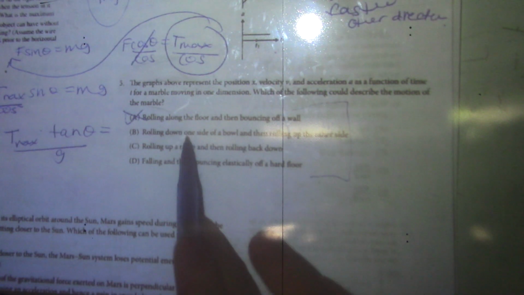So I think there's only one scenario here that would get slower and then get faster in the opposite direction. Rolling along the floor and then bouncing off should not be changing speeds in between. Rolling down one side of a bowl and then up would be getting faster and then slower. No. Going up would get slower and then back down would get faster. Falling and then bouncing would be getting faster and then slower. So C is the only one that works.